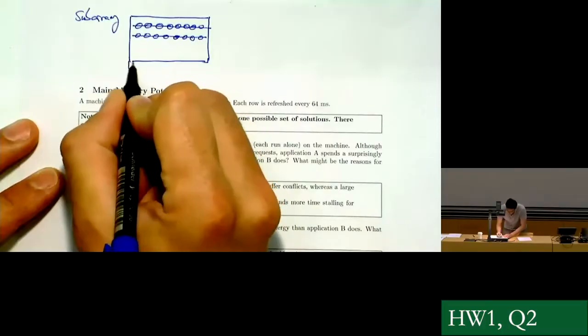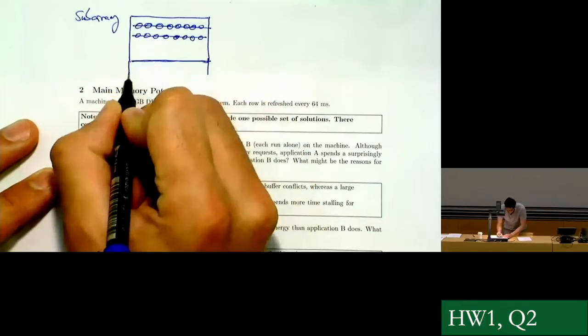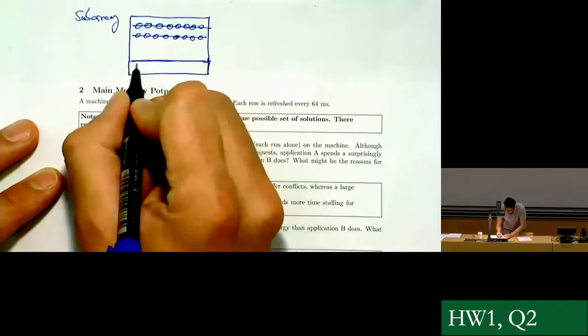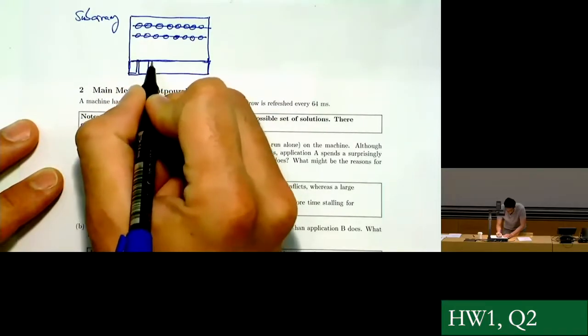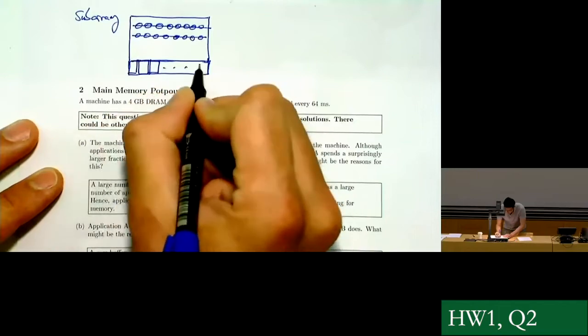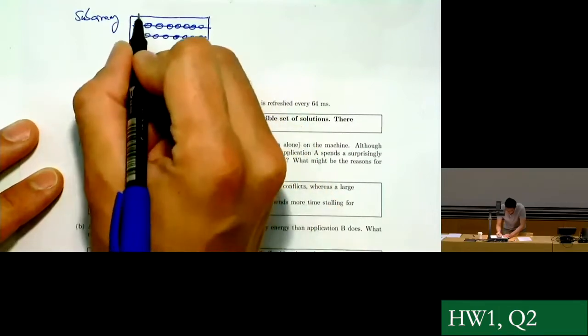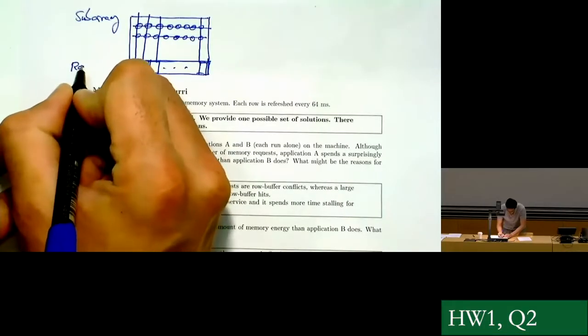Next to the subarray, we have many sense amplifiers, one sense amplifier for each of these bit lines. This array of sense amplifiers is the row buffer.